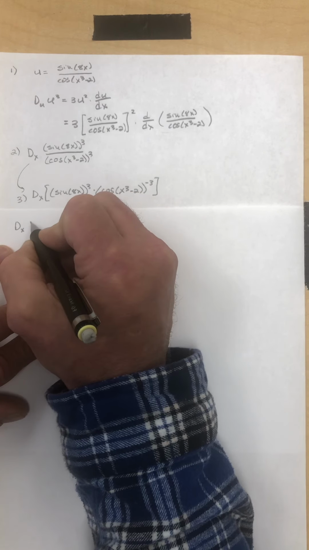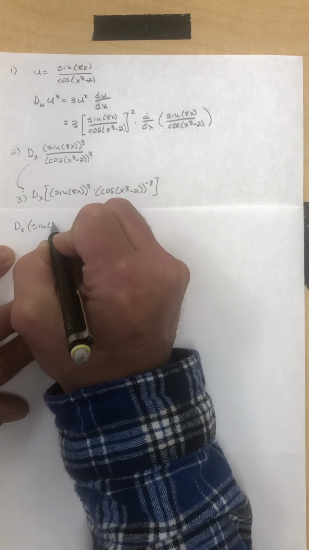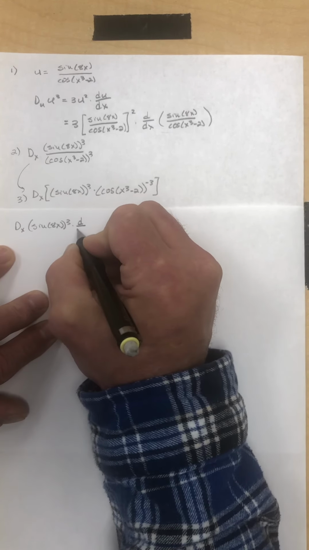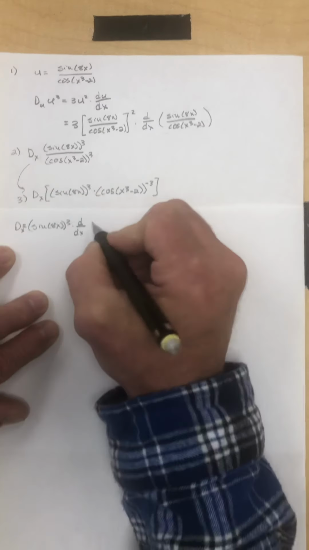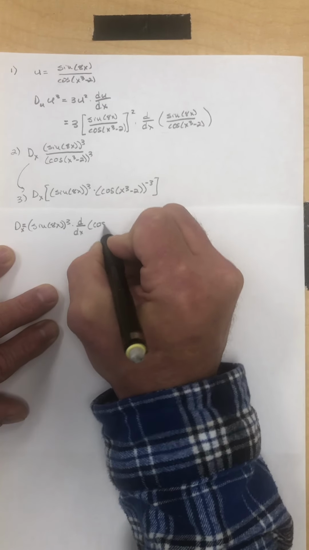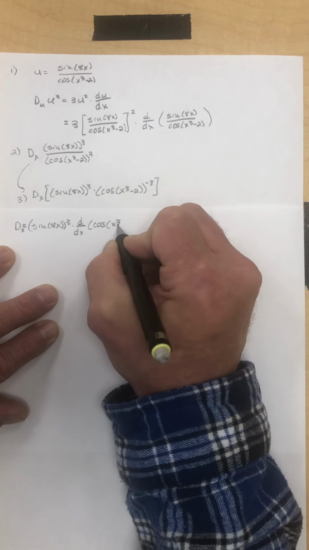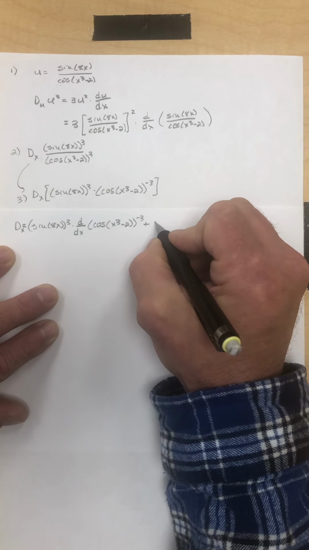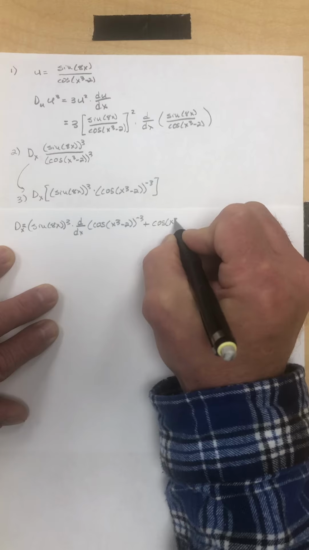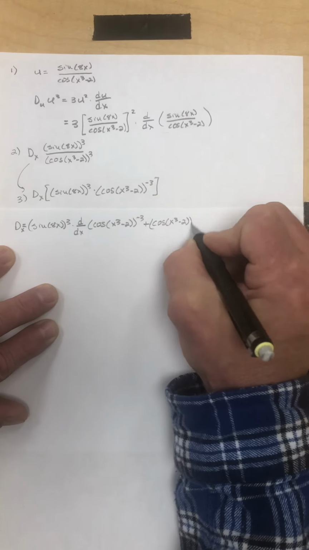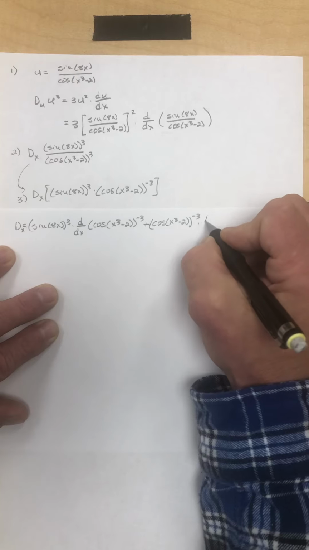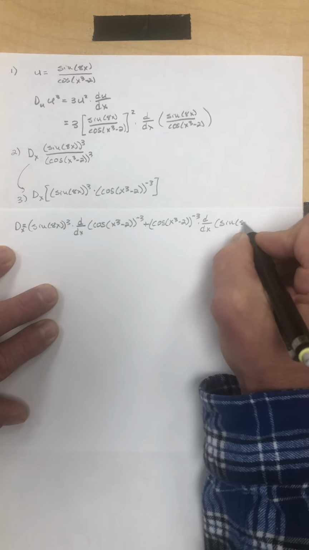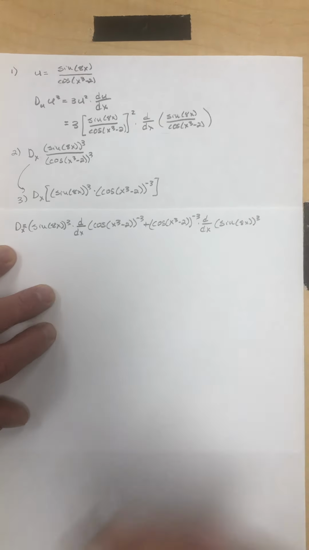So I'm going to get sine of 8x cubed times the derivative of the second one, d/dx of cosine of x cubed minus 2 to the negative third, plus the second, cosine of x cubed minus 2 to the negative third, times the derivative of the first, sine of 8x cubed, like that.